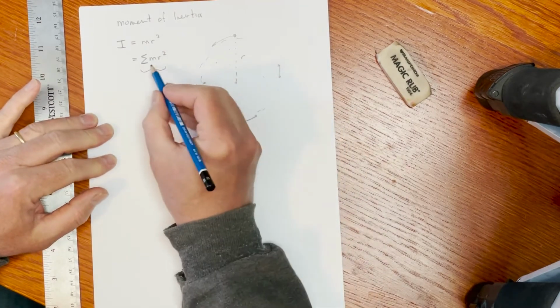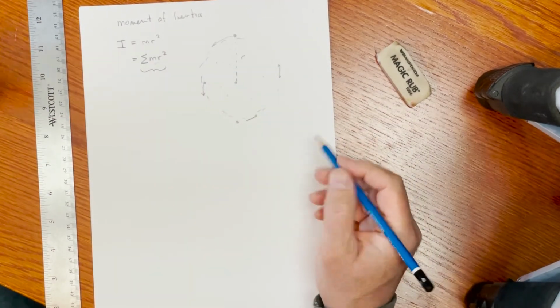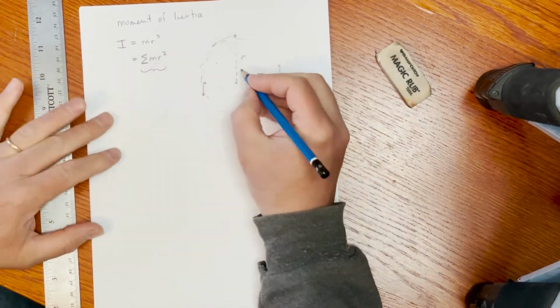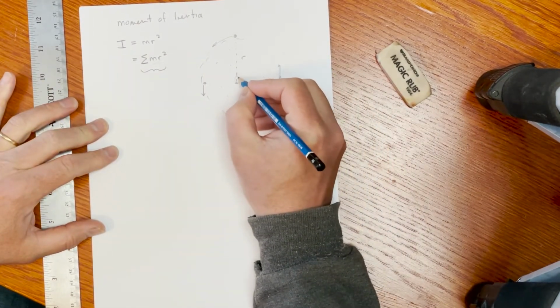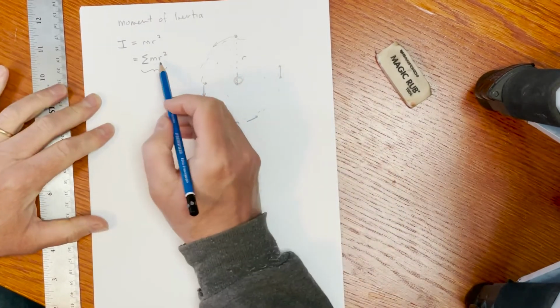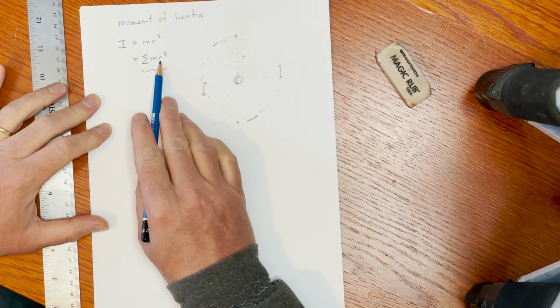Now, you can kind of see by this that the more massive an object is, the harder it is going to be to rotate, but also the more compact it is. So if I have most of the mass oriented in the center, that's going to make it easier to rotate because this r is going to be relatively small.